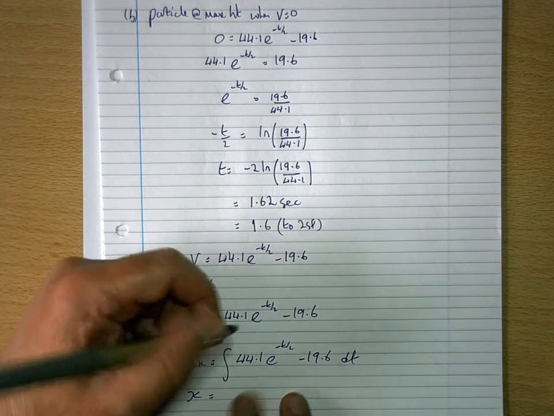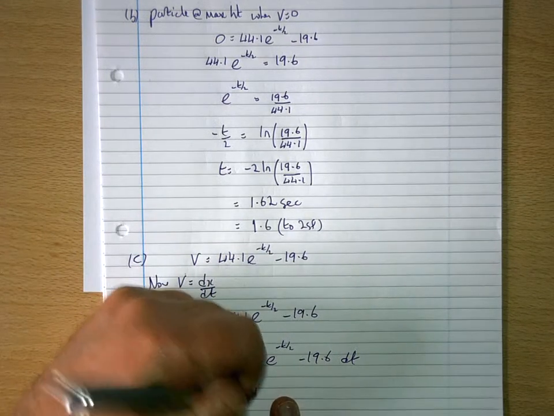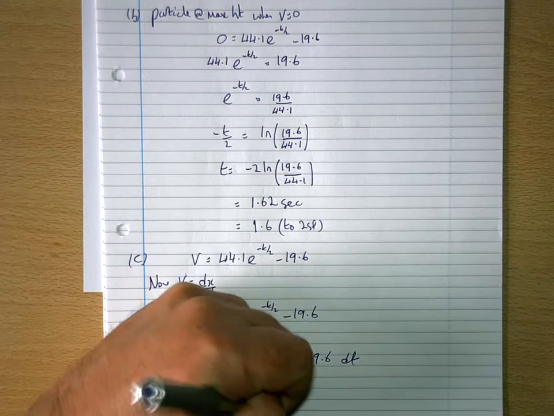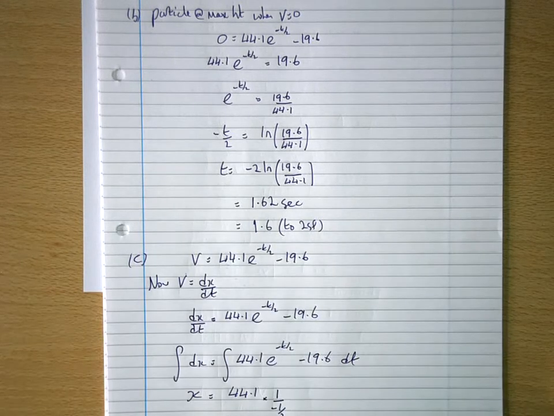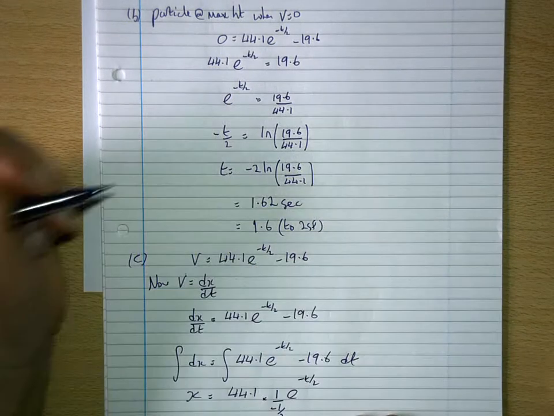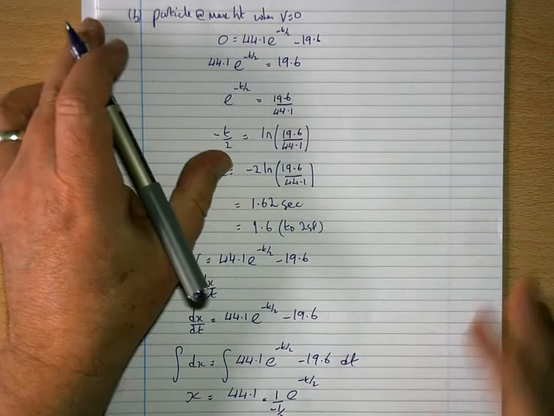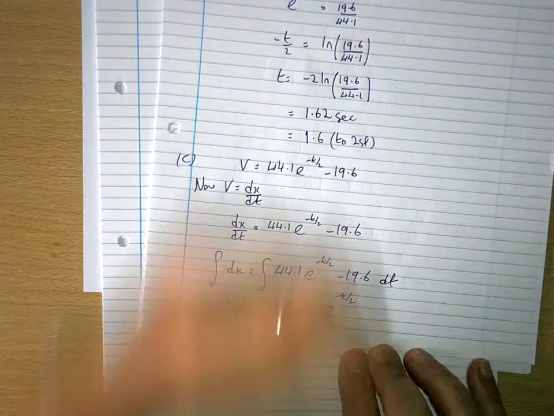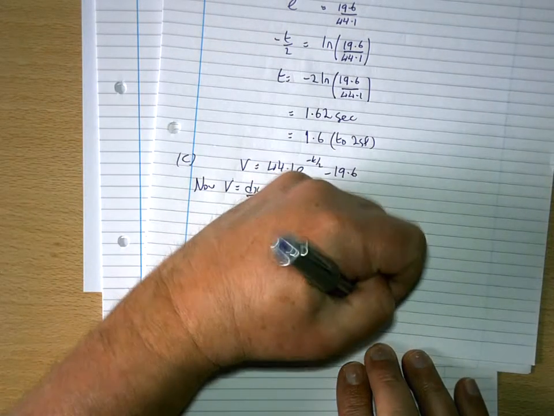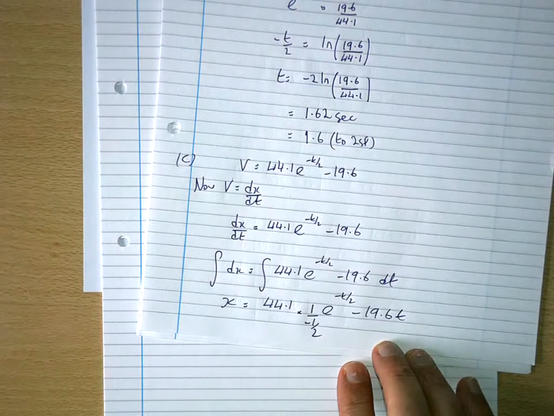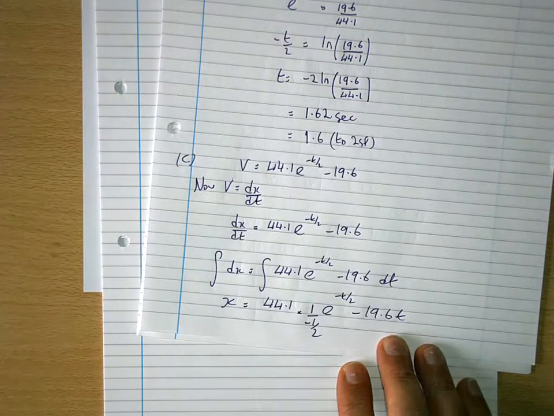So this becomes 44.1 times 1 over minus a half e to the minus t over 2. So that's the work you do. You could do it by substitution if you would prefer. Minus 19.6. I won't make the same mistake here that I did in the second question. That becomes that plus c.